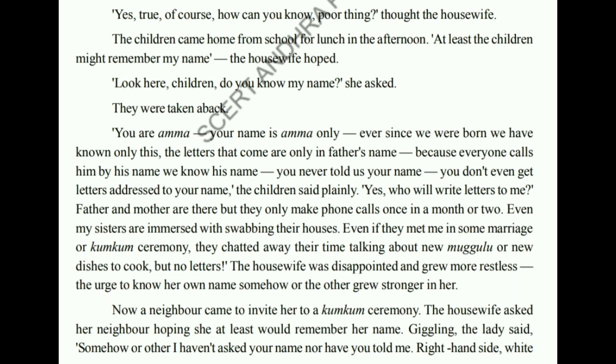A neighbor came to invite her for the kumkum ceremony. Giggled means laughed. They only identify by the building or else with her husband's name or with the physical features. Okay, and so she also didn't know the name of the housewife. Okay, it is of no use asking her name to others. She thought like that.